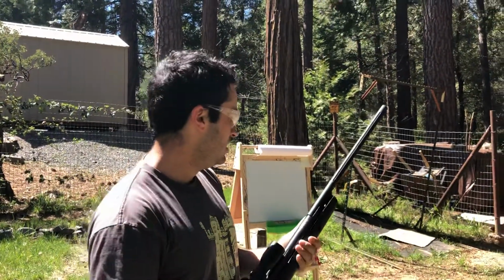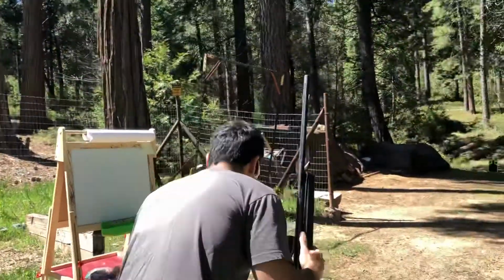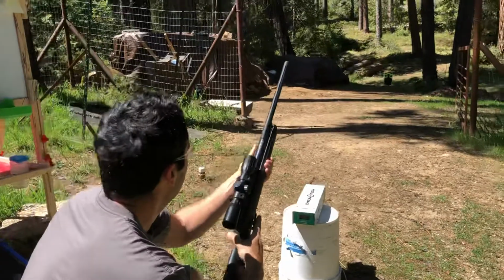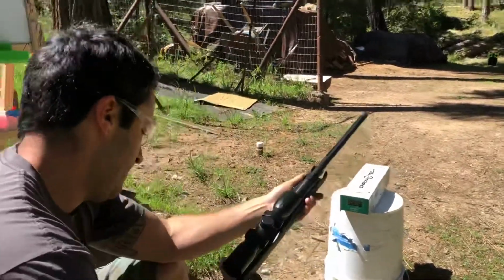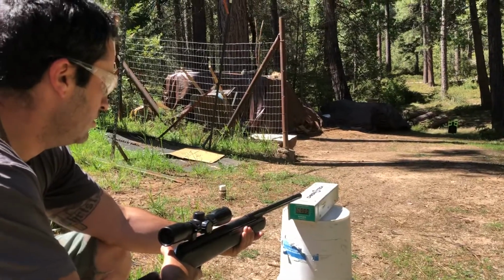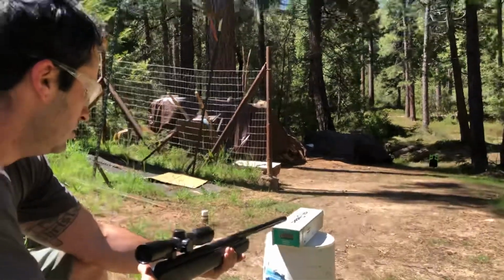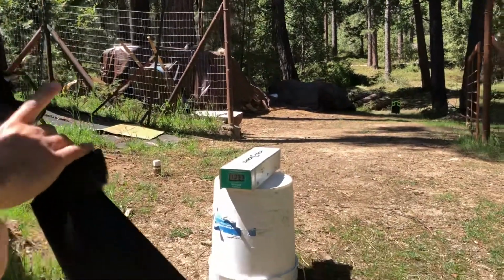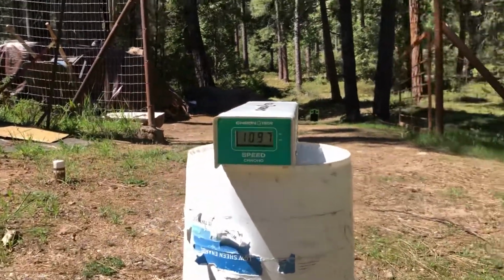So let's go ahead and see if we can get a speed, a velocity with the chronograph. This is going to be in feet per second. Okay, 1,097 feet per second. Can you see that?